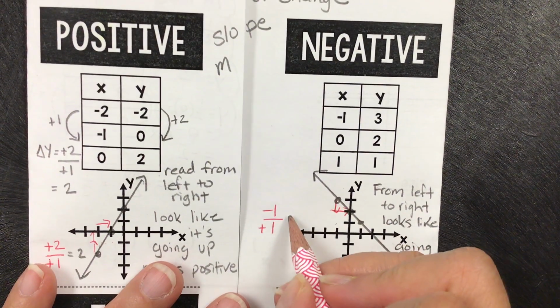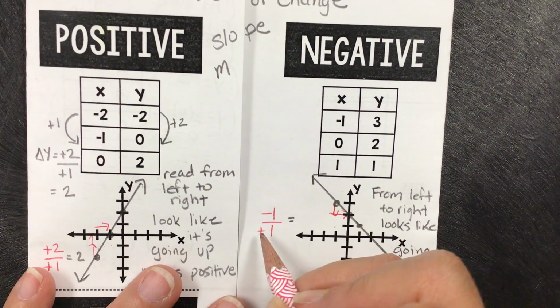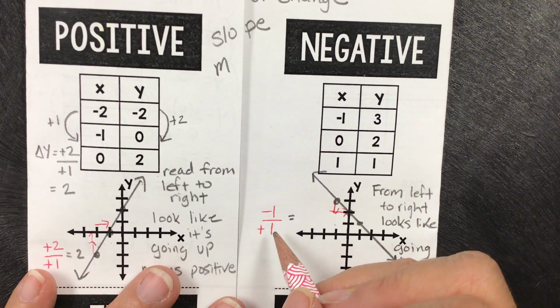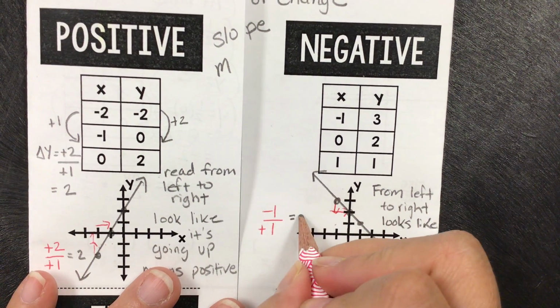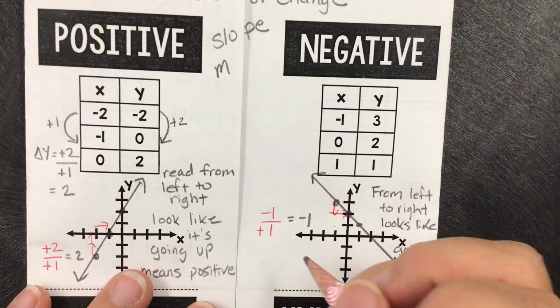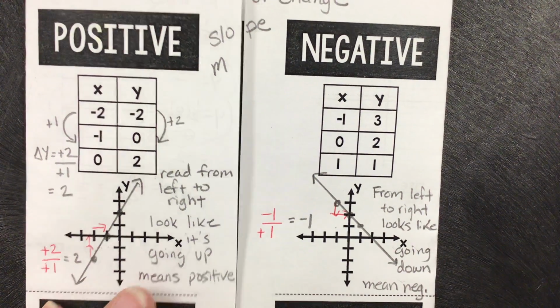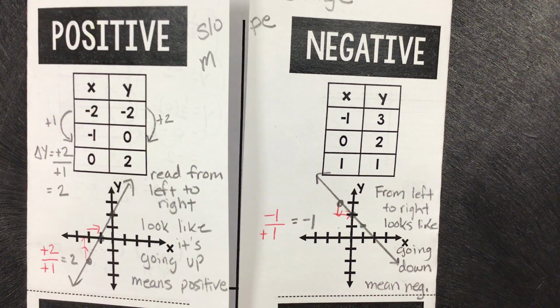When you put that in your calculator, there's no way to put that positive symbol on there, so it's just 1. That means negative 1 divided by 1 is negative 1, and that's your slope. Also called rate of change.